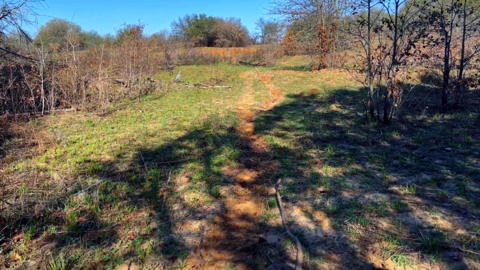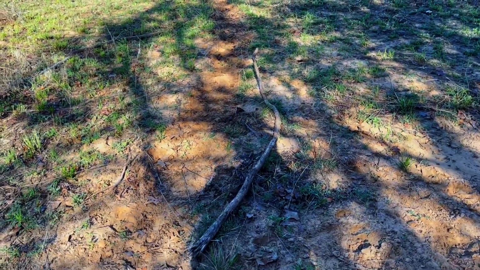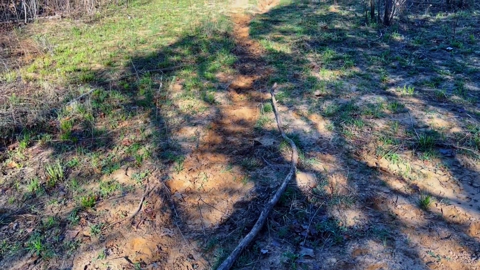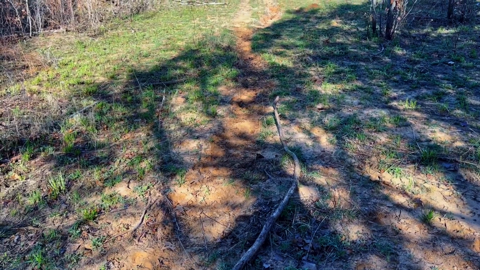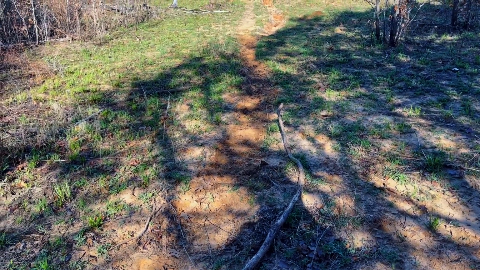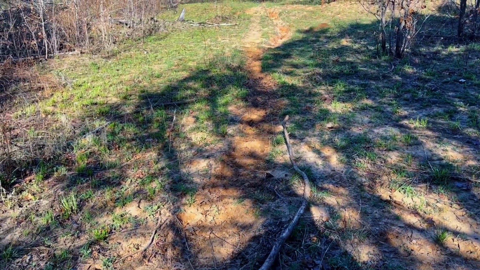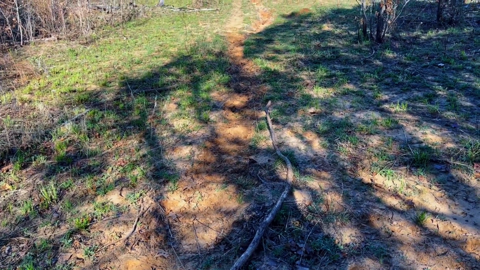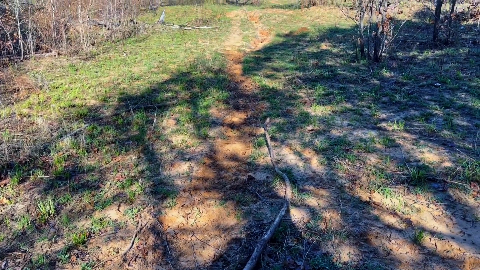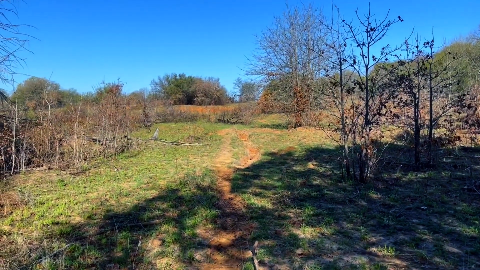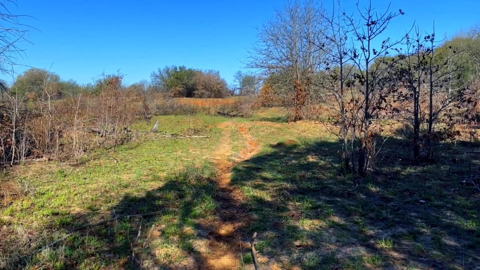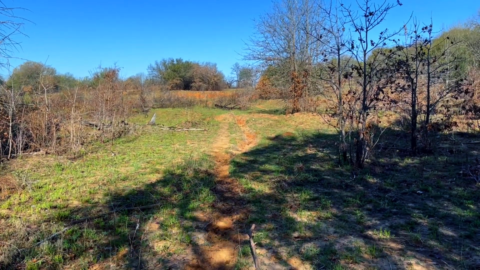And to help myself out, I picked up this stick and put it in the return direction. So I left myself a little breadcrumb. Even though technically I don't need it, I may have come through here at a much different time of the day. I never know that. So, you know, breadcrumbs can always help you out when you're using natural nav techniques. We don't have very far, maybe about 150 yards back to the truck, and then we'll wrap this up.